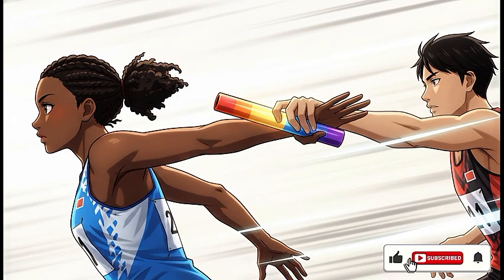Successfully transferring that baton requires 3 absolutely crucial skills. Number 1 is the baton grip. You gotta hold it securely, but you also have to leave enough room on the stick for the next runner to grab. Number 2 is the takeoff. The receiving runner has to start accelerating early so they're already at near top speed when they get the baton. And number 3 is the non-visual exchange.